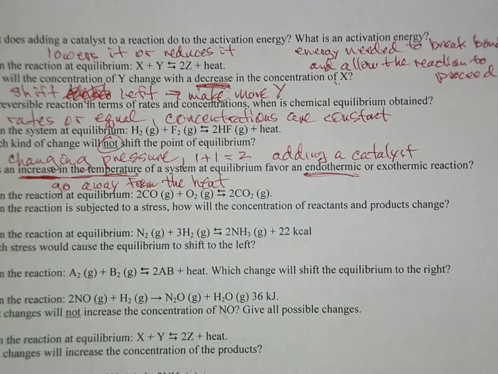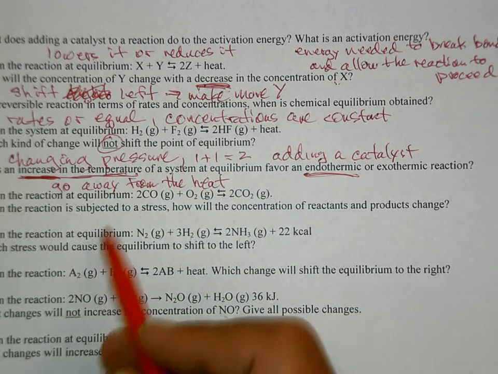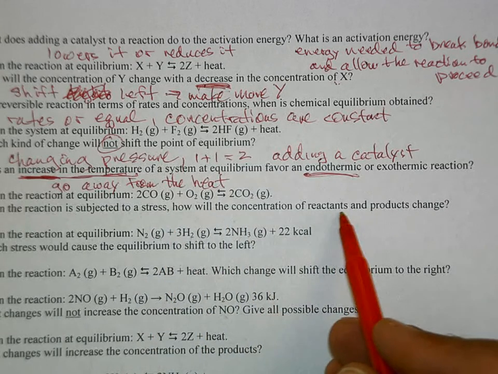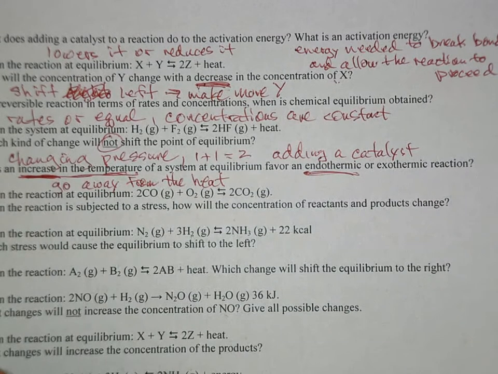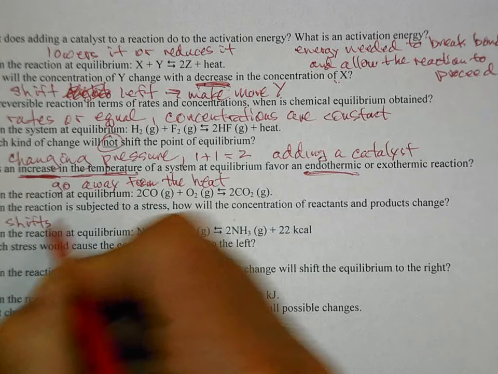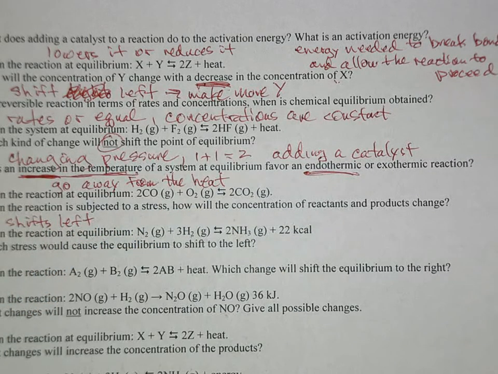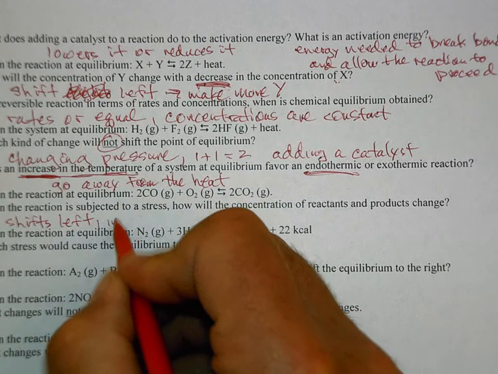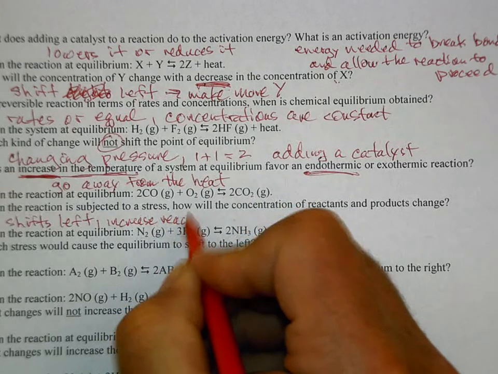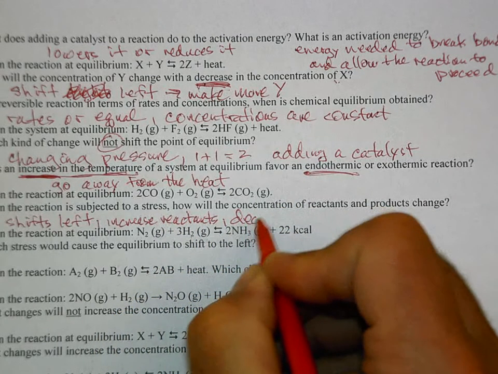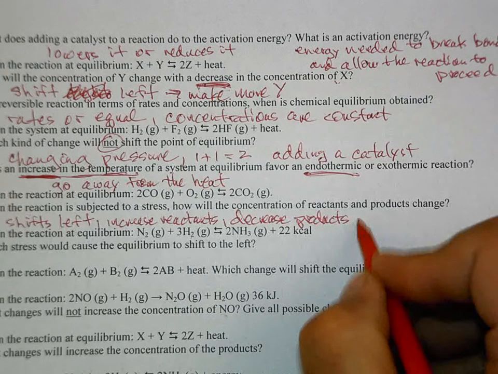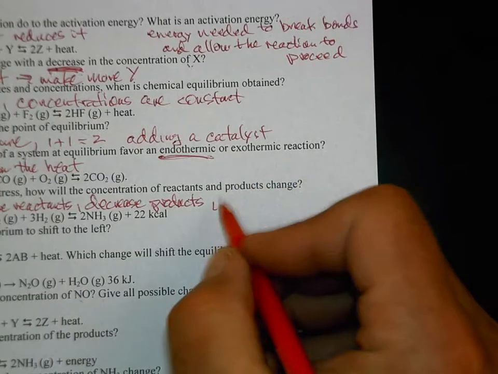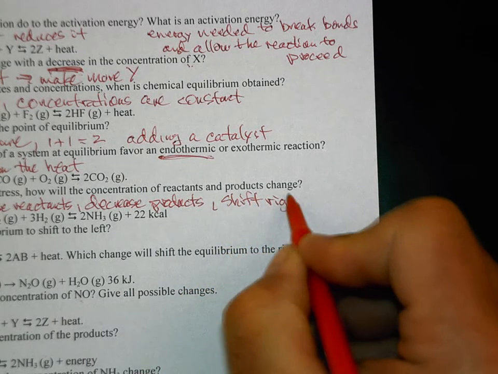Given the reaction CO and O2 makes 2 CO2, when the reaction is subjected to a stress, how will the concentrations of the reactants and products change? Now this is very vague, so you have to think in terms of what's the stress. Okay? So, any stress that shifts left for this reaction will increase reactants and it will decrease products. Shift right does the opposite.